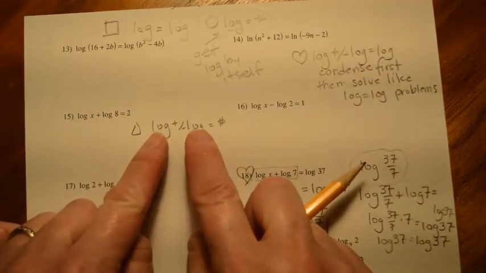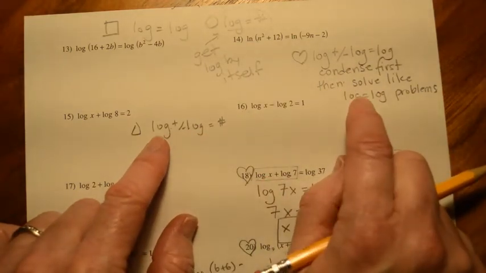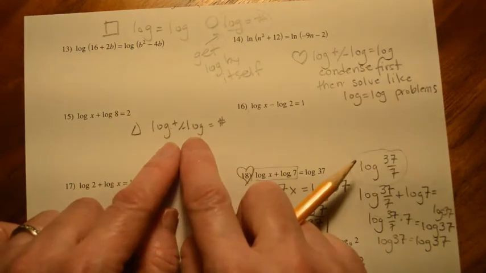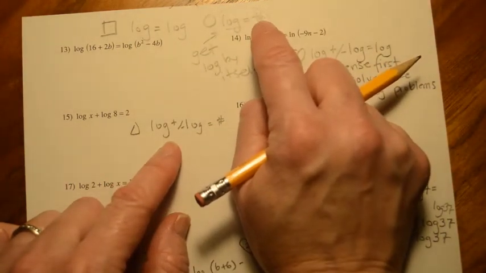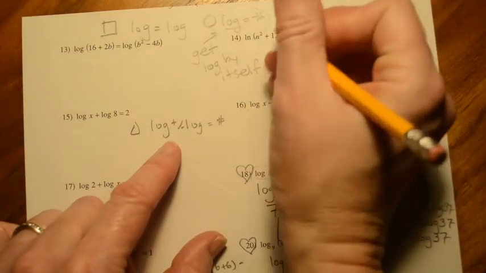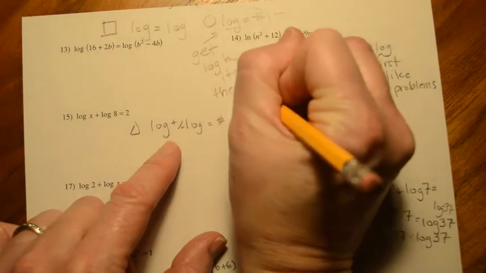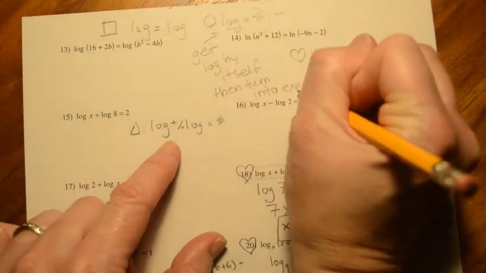So when we use the log plus or minus log, we'll use the strategy here where we condense first, and then once we condense it into a single log, we'll use the strategy here, which is to turn it into an exponential. So get the log by itself, then turn into exponential.